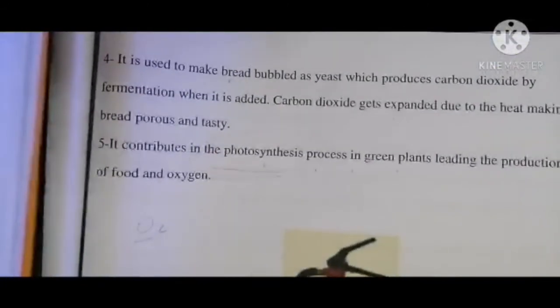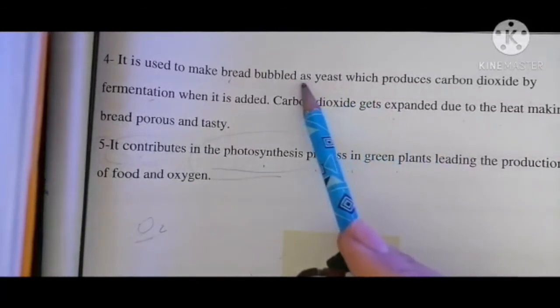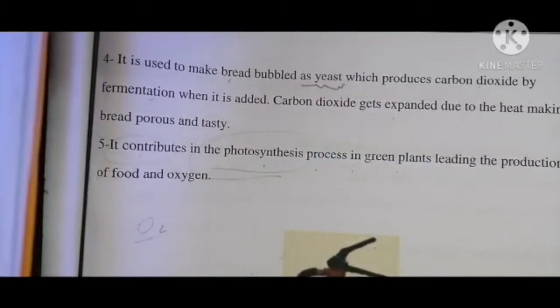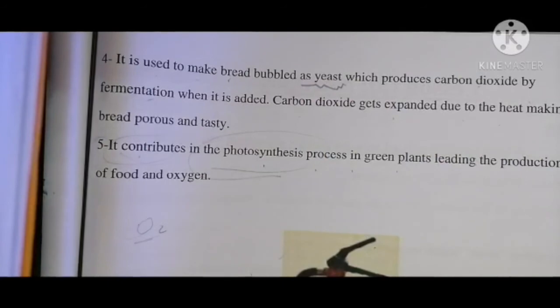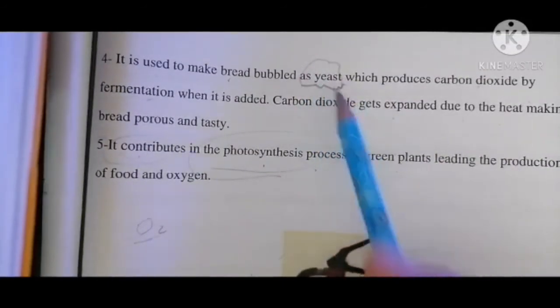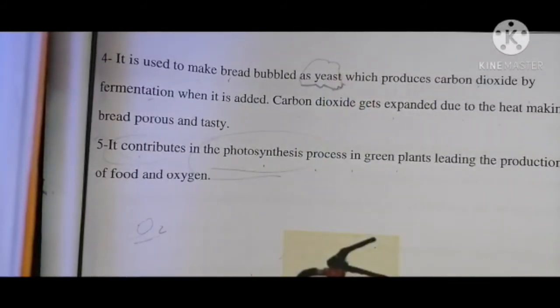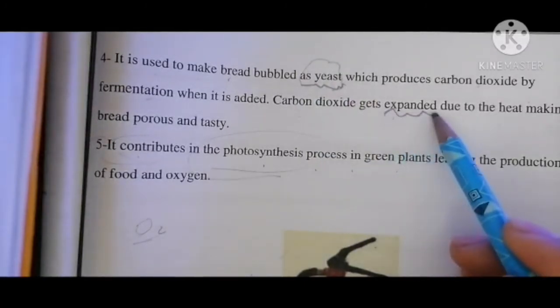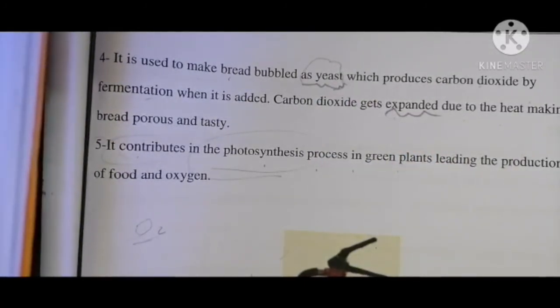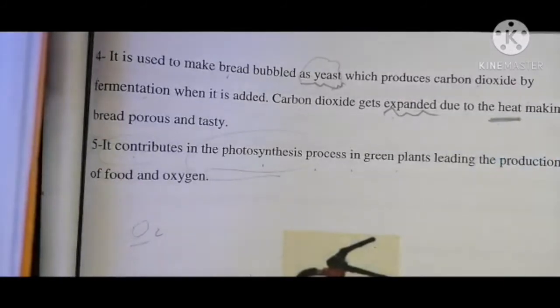Number 4, it is used in the yeast to make bread. Okay, when your mom is baking any, for example, pizza or bread, she usually adds yeast to the dough. Why is she adding yeast? Because this yeast produces carbon dioxide gas. This carbon dioxide is going to expand. Expand, we said, means to get bigger when I heat it. Okay, so it is going to expand and expand, making the dough rise up.